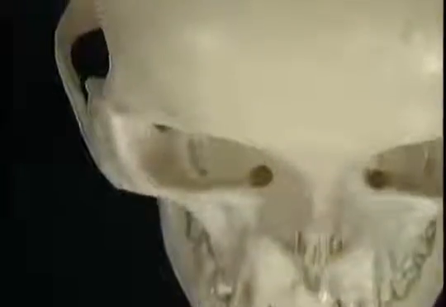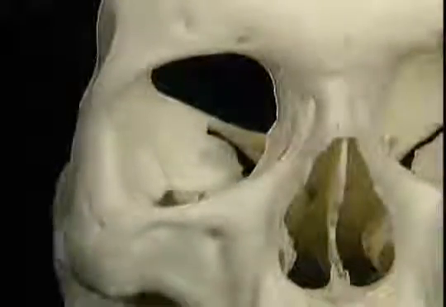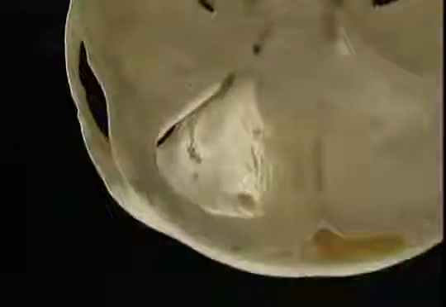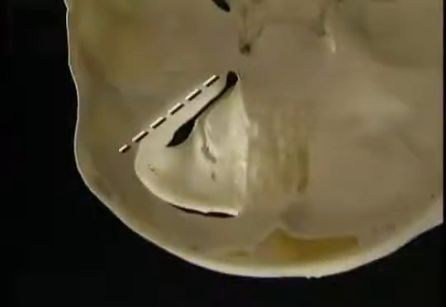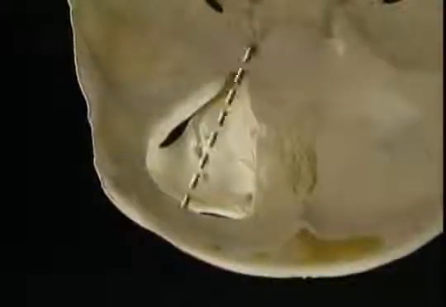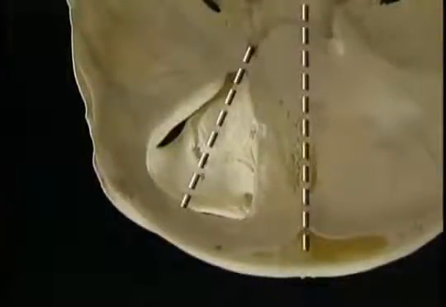The orbital margin curves distinctly backwards, both above and below. Because of this, the orbital margin is much further back laterally than it is medially. This reflects an important fact about the orbital cavity. It doesn't face directly forwards. We can see this best in a skull in which the roof of the orbit has been removed. This lets us look down into the orbit from above. The medial wall of the orbit faces directly forward, but the lateral wall is angled outward by about 45 degrees, so that the center line of the orbit is a little over 20 degrees off the midline.